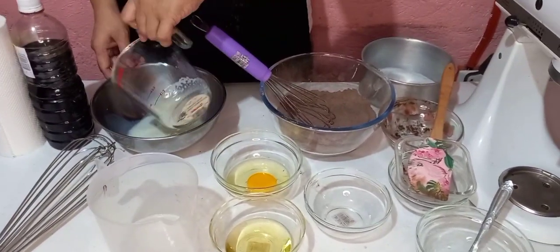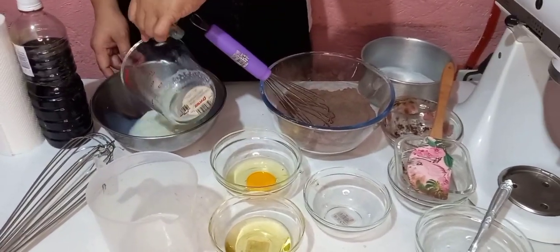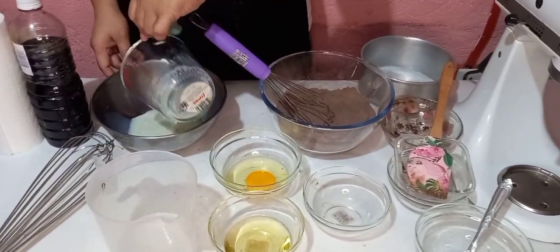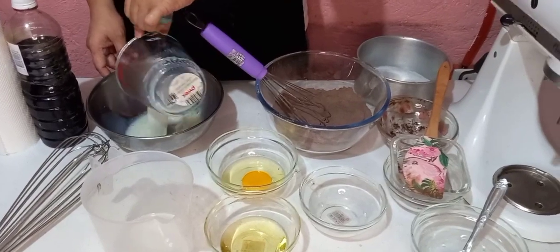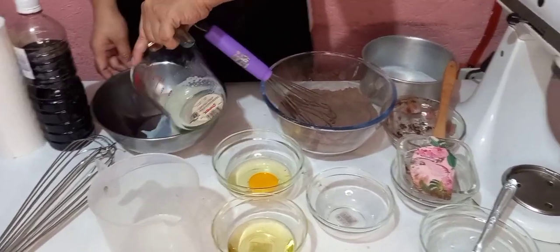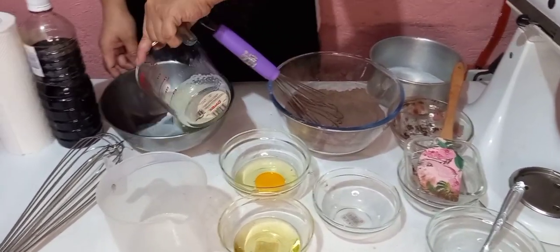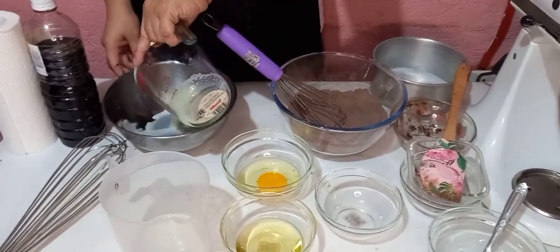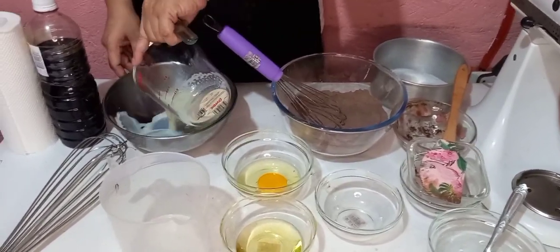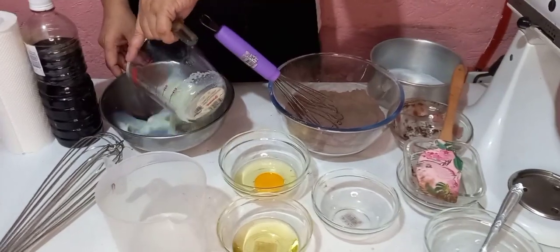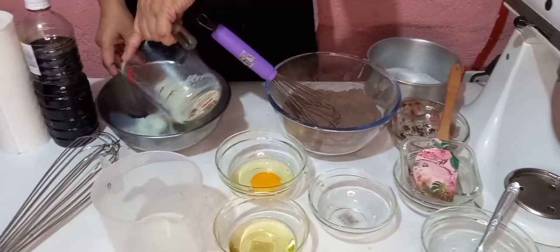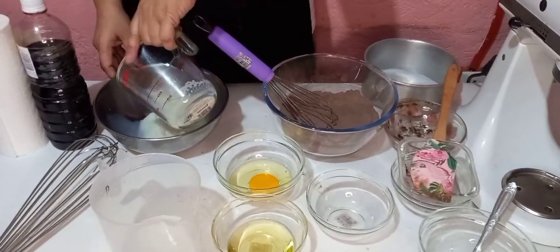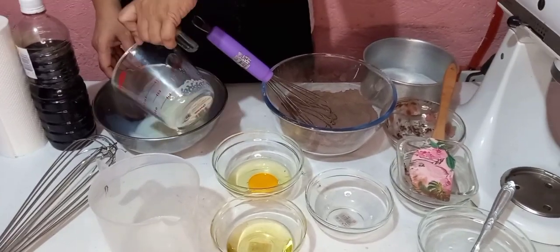Next, add your buttermilk or your full cream milk. If you have used buttermilk, make sure that you have dissolved it in water. 1/4 cup of buttermilk should have been dissolved in 3/4 cup of water. Then after that, measure 1/2 cup that you need for this recipe.